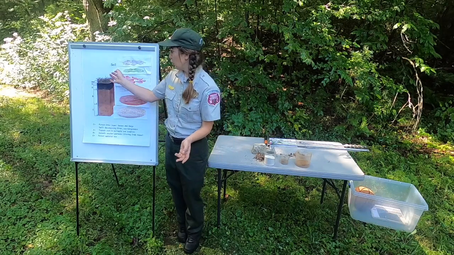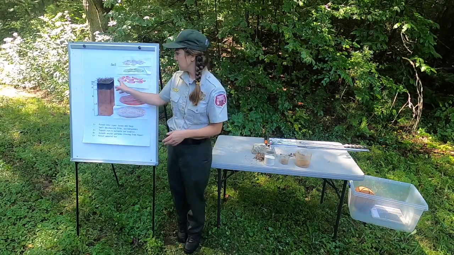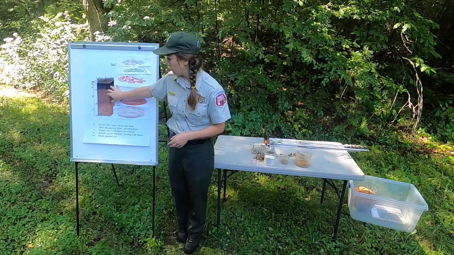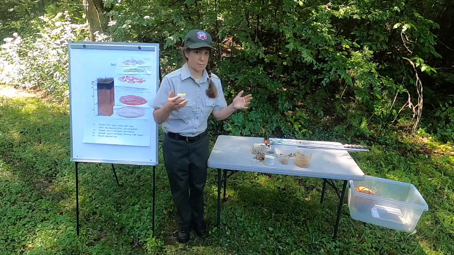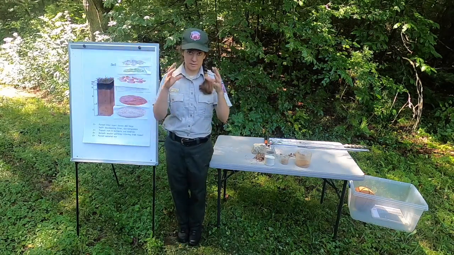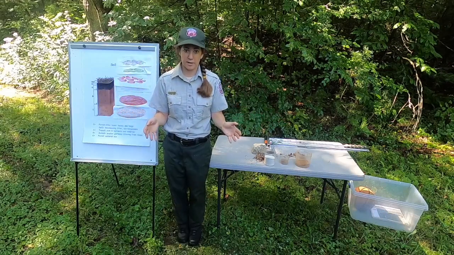We talked about the horizons and how it kind of looks like a pizza, and the organic material is on the top, and that helps to build the topsoil. And then you have remnants of the parent material. We talked about the size of the particles. Sand is the largest one, silt is in the middle, and clay is the smallest particle size.